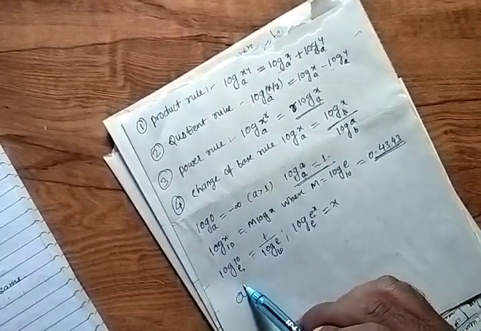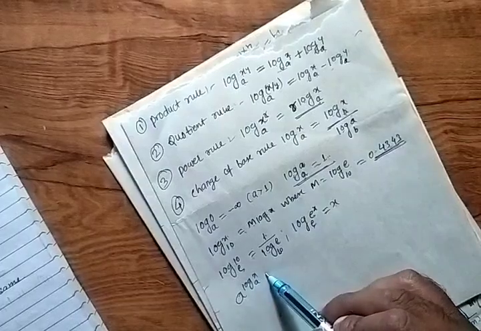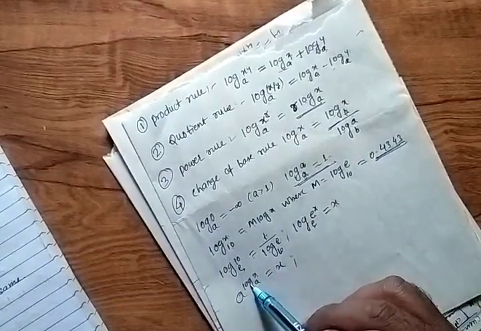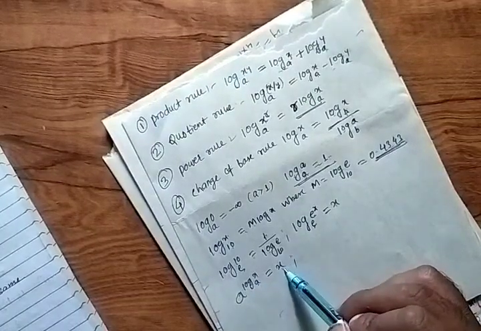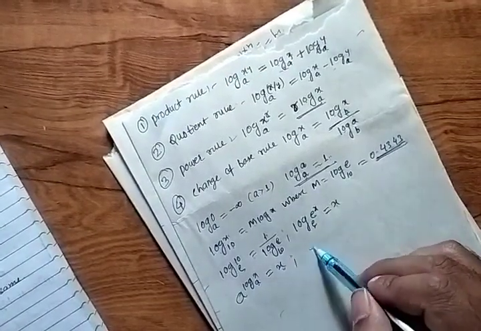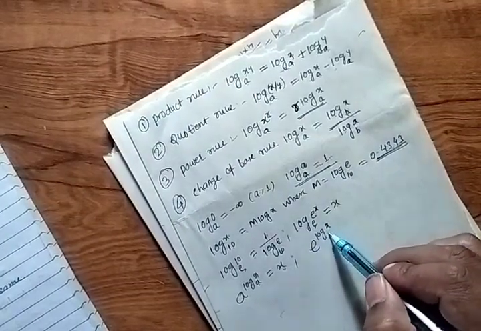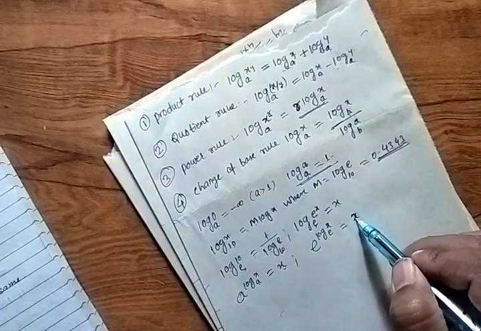Another property, a raised to log x to the base a equals x, and e to the power log x to the base e equals x.